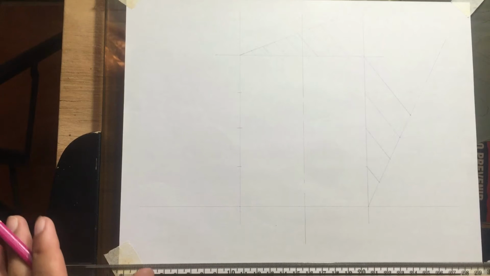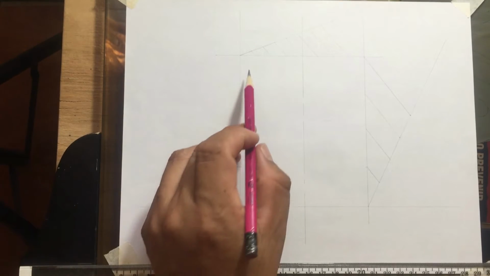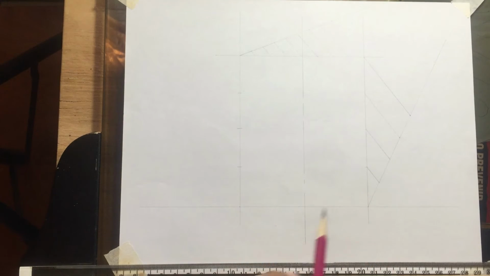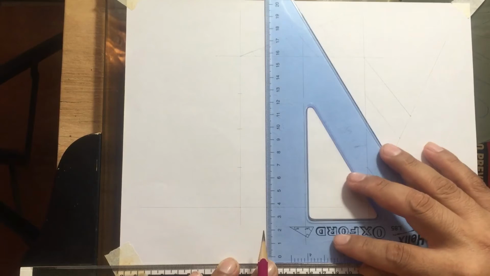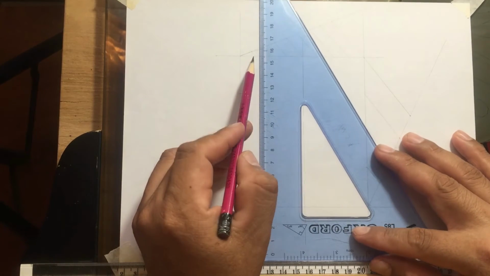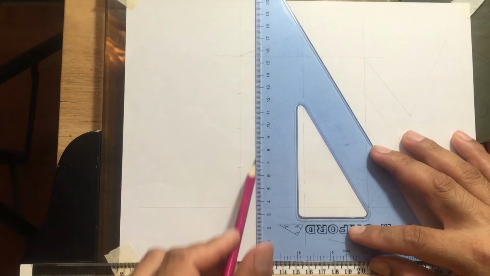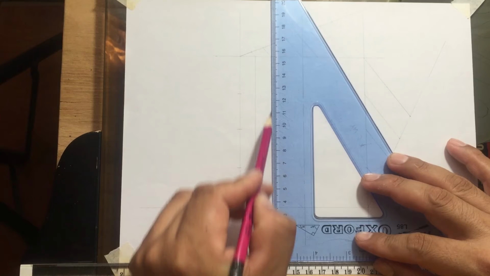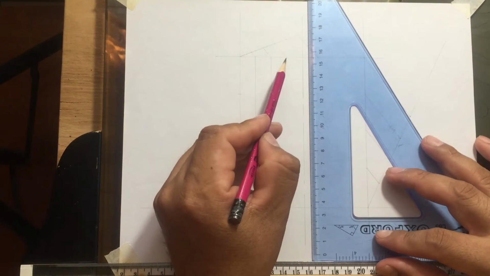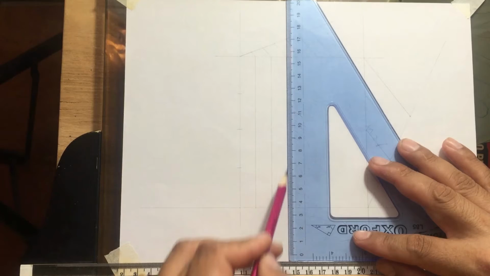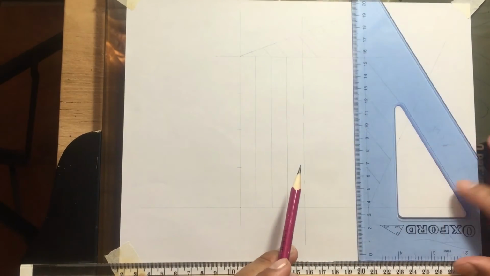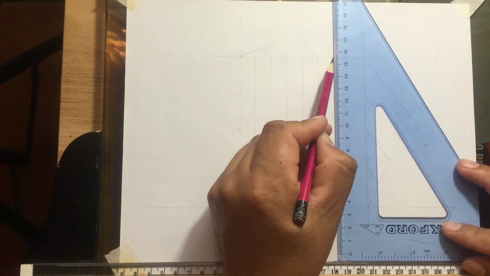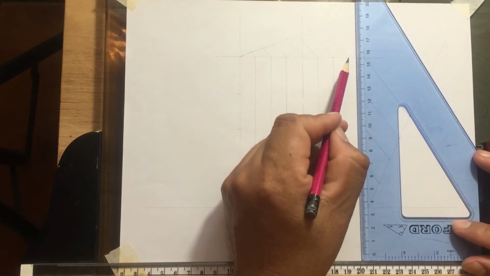And the same thing happens for the top, but the exception with the top is that I now need to draw vertical lines at each of these points. We're using construction lines. 1, exactly onto there. 2, let's reach that point, and then 3. Okay, 4 is the center. Then 1 again, 2, then 3.